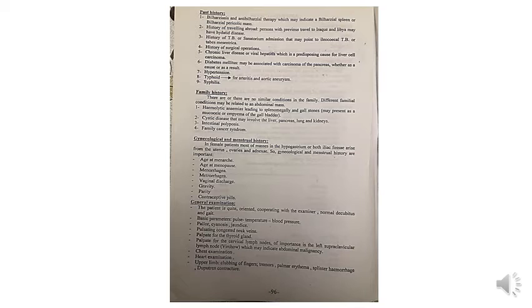Diabetes may be associated with carcinoma of the pancreas, where it may be a cause or may be a result of carcinoma of the pancreas. Hypertension. History of typhoid fever, that may denote arthritis or aortic aneurysm, and lastly, syphilis.